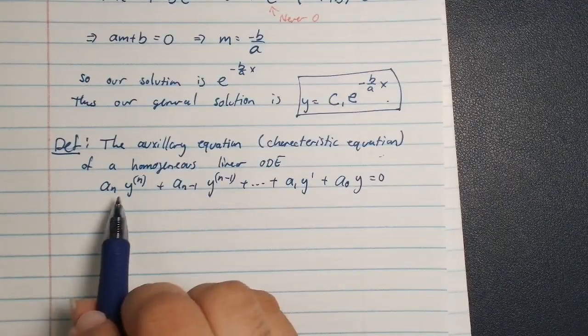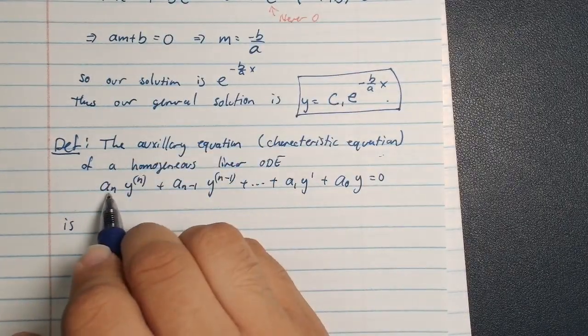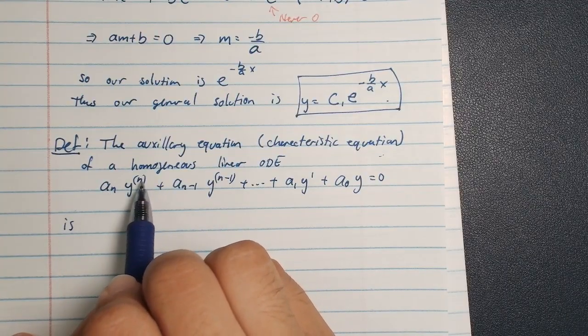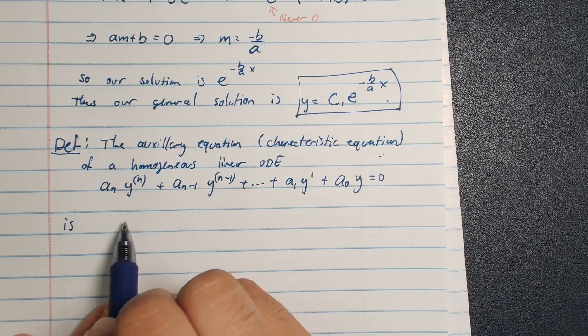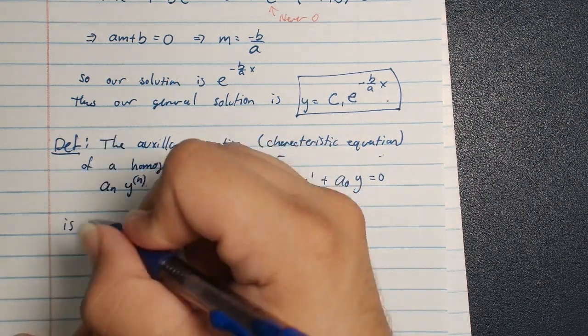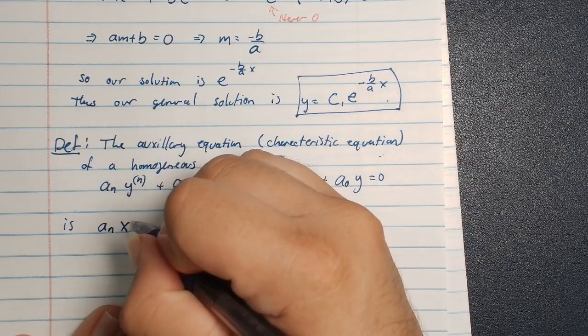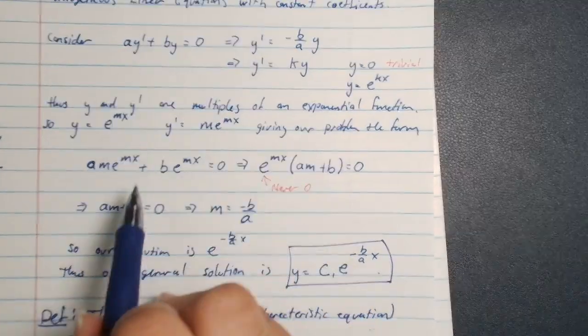The auxiliary equation of this, the characteristic equation of this, is: you're going to take the coefficients exactly as they are. The number of derivatives you've taken is going to translate to the power on a polynomial equation. So here this will be a sub n x to the power of n. Not n derivatives, but just the power. Just like over here, first derivative became first power.